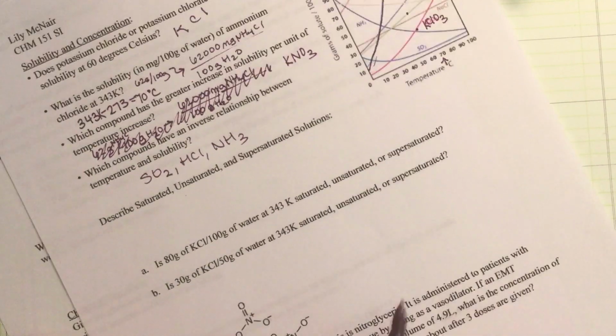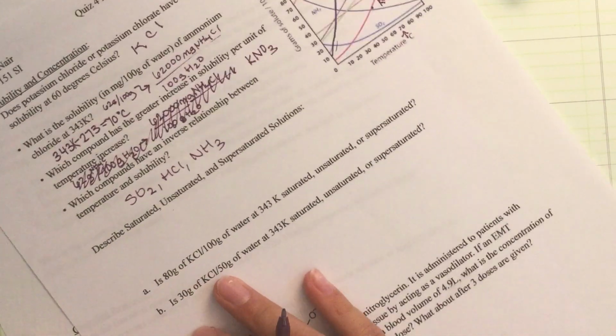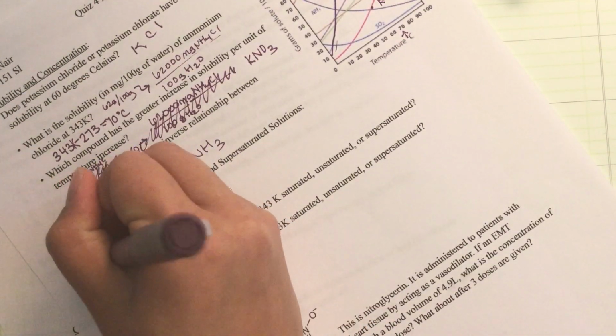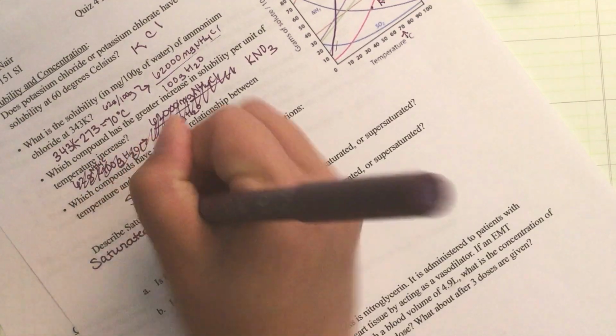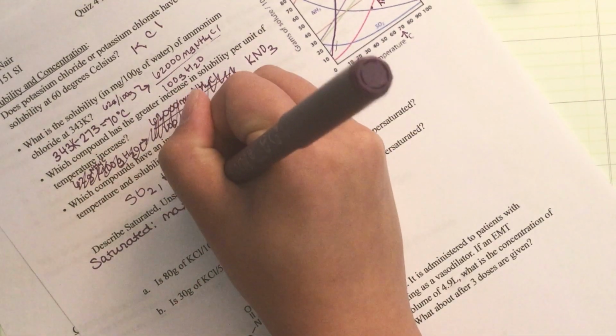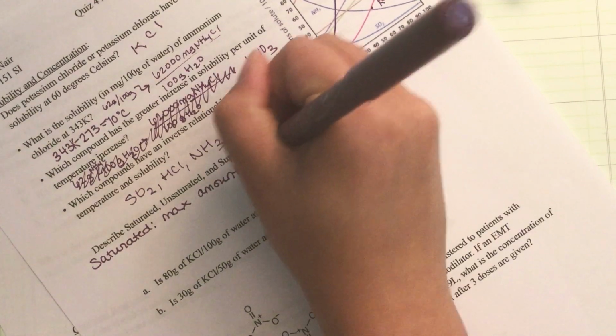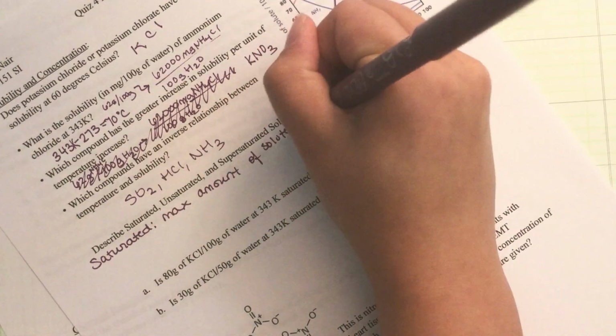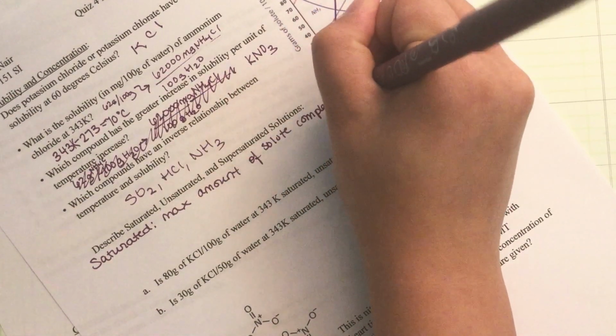Okay. Next, we're going to describe saturated, unsaturated, and supersaturated. Saturated is the maximum amount of solute completely dissolved in a solution.